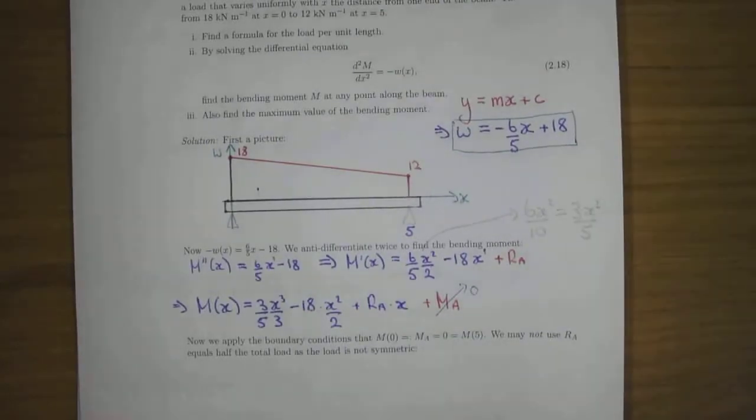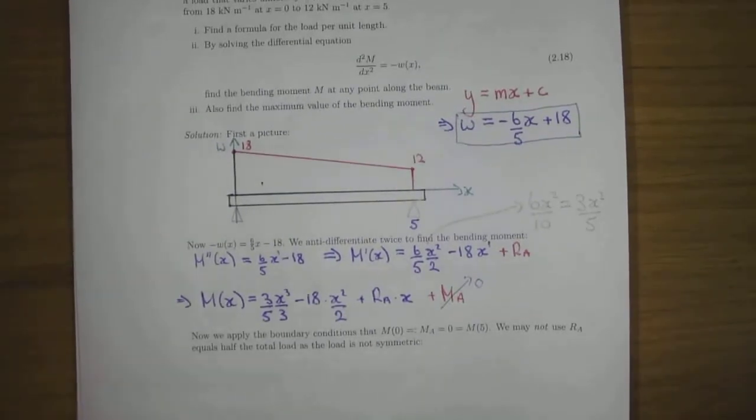So 75 will be the total weight, and RA plus RB must add up to that, but they're not equal because RA is going to be bigger. So I think we said 15 by 5, what's that, 75? So half of that is like 38.5 or something like that. We'll expect RA to be bigger than 38.5.